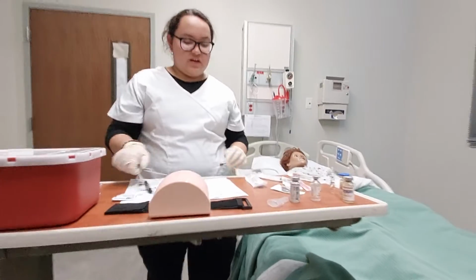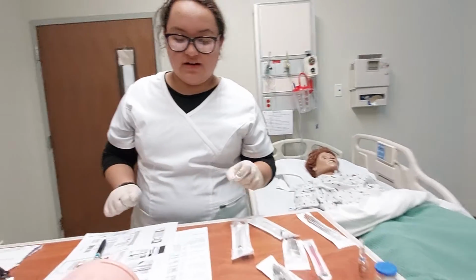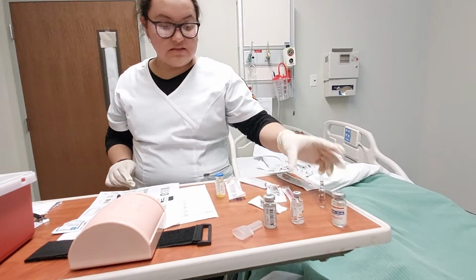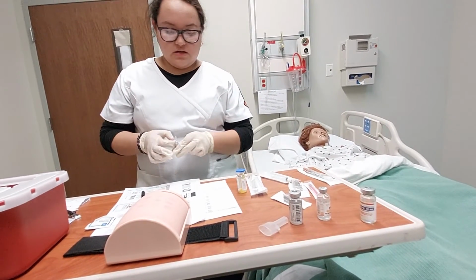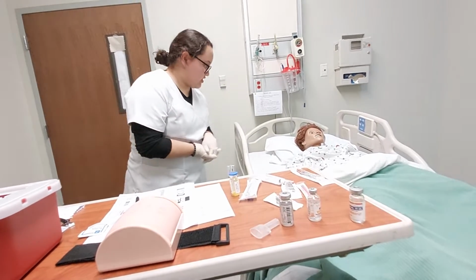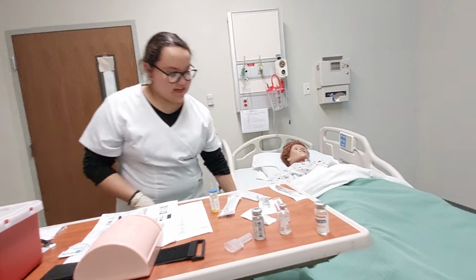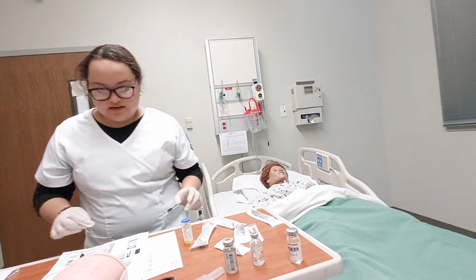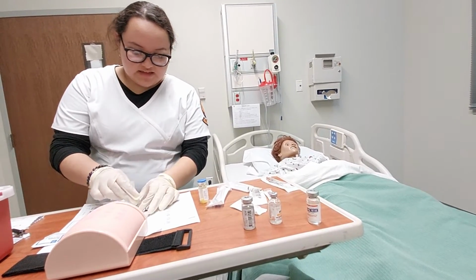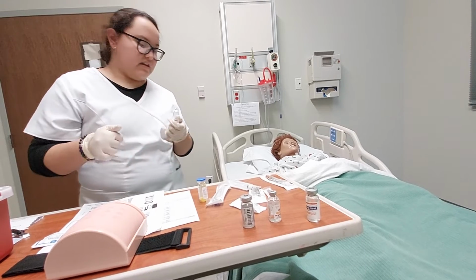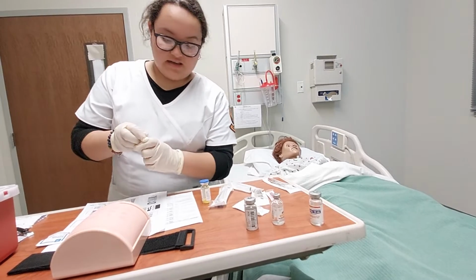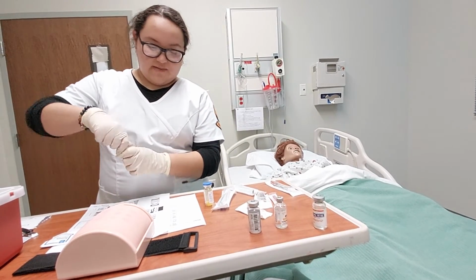Okay, now we're gonna be giving the ceftriaxone, the reconstitution one. So this is to treat your UTI infection, okay? And we're gonna be giving it on the vastus lateralis, okay? Some of the side effects of this medication are chest pain and sore throat, okay? So we're gonna crack the vial away from us.